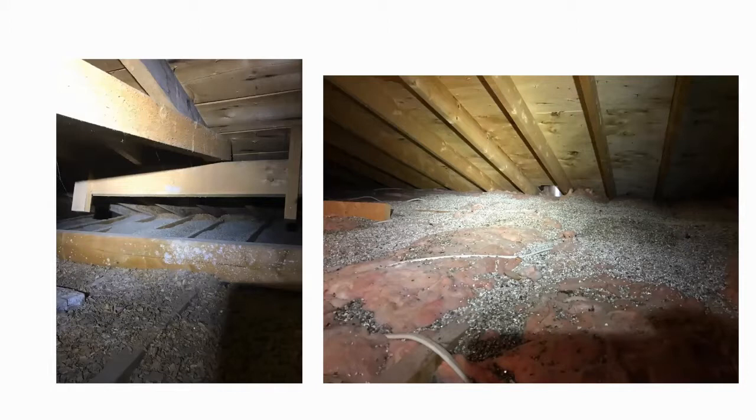So a couple of pictures showing what I normally see. It'll look like a regular attic, and then you'll have a section that's done like that. It accomplished nothing back then. I don't know why the homeowners did it, but there it is.